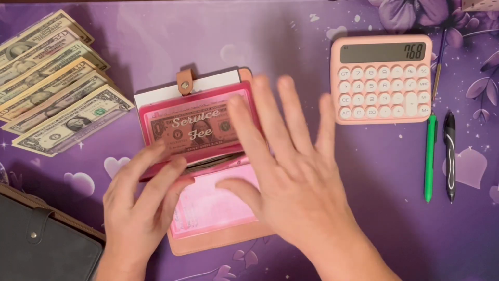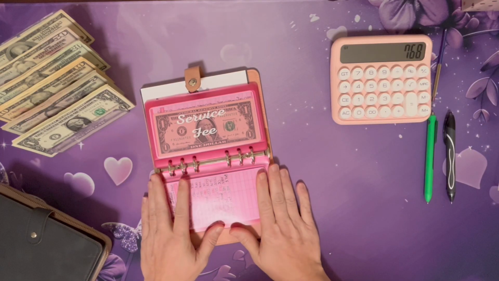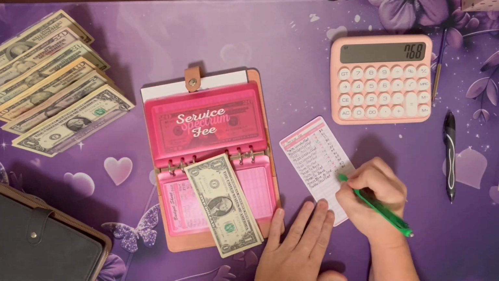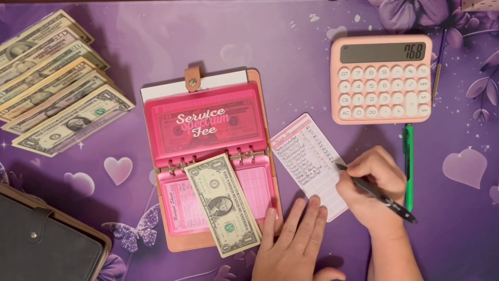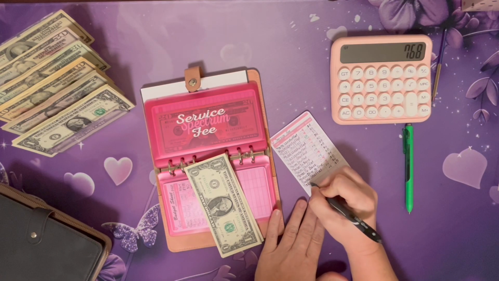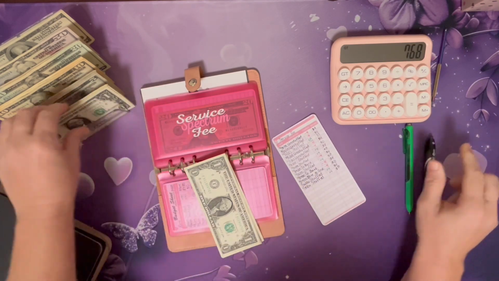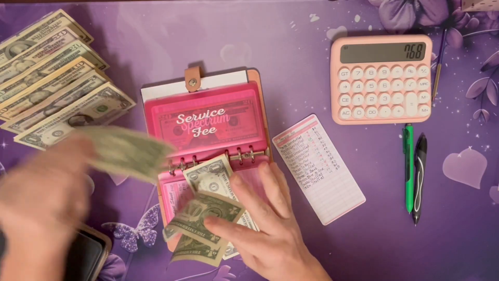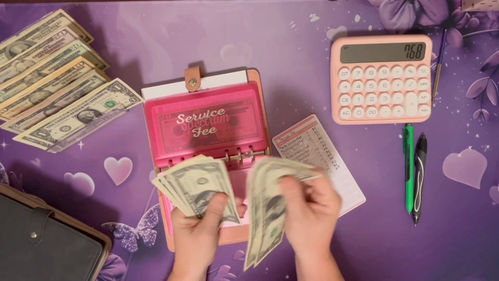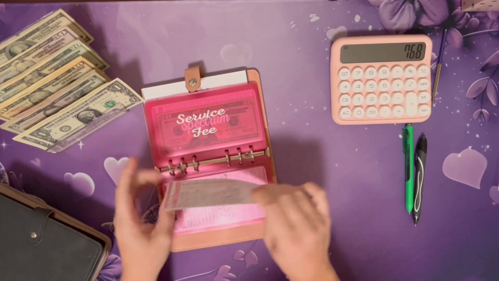I can't wait to show you the next part of this process. A service fee is getting $4 today. So we should have $8 in here. And we got a total of $8 in our service fee.